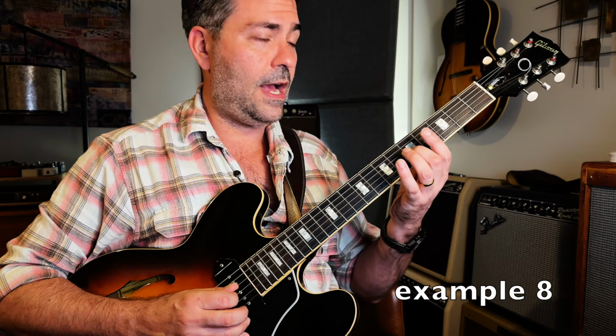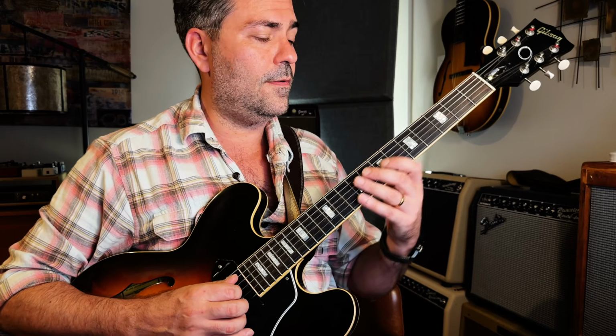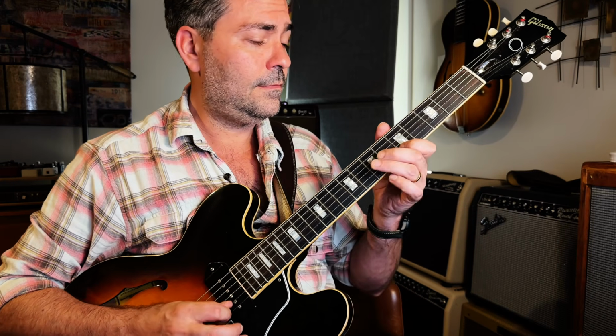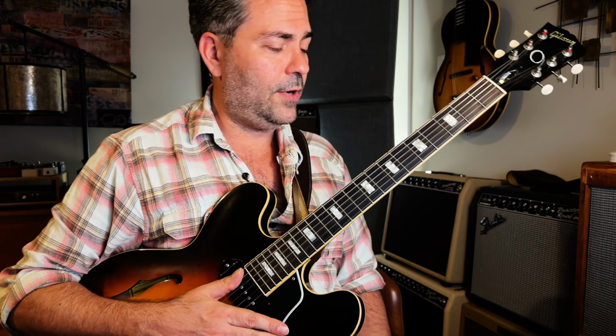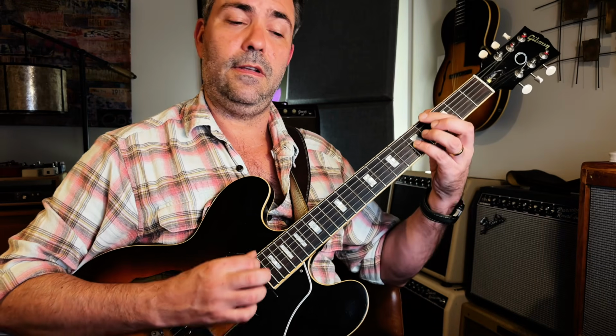And if you put it in time, 2, 3, 4. So really simple, not much difference there, but it does keep the line moving in one direction all the way up to the sharp 9. And then I change direction, come down into the resolution there.